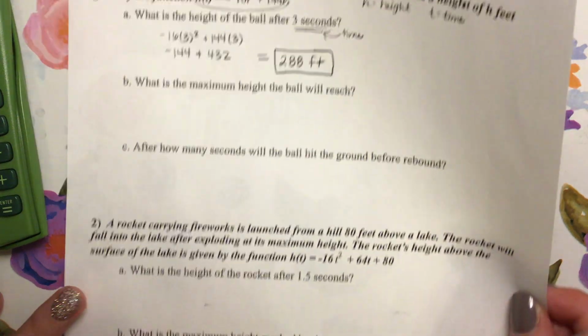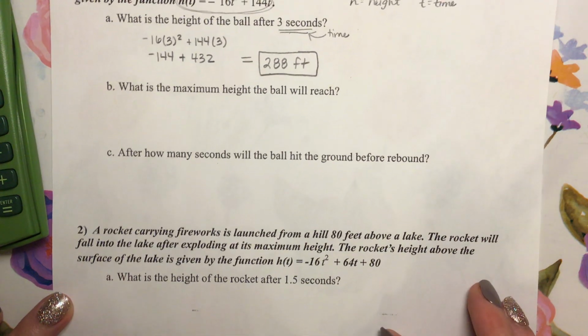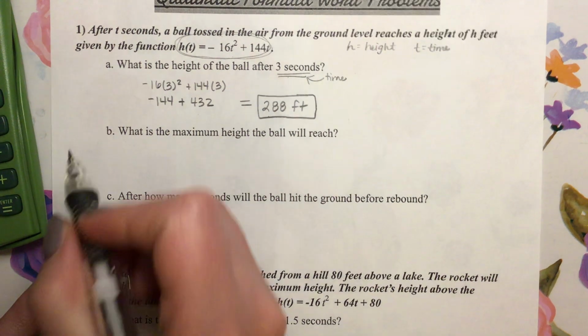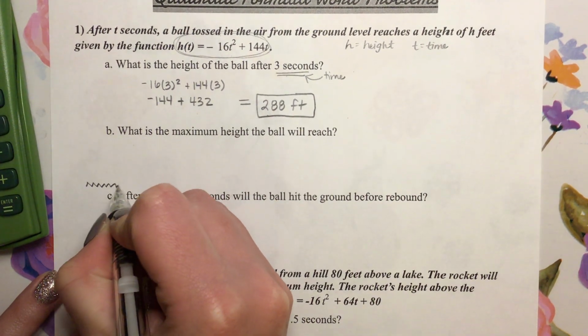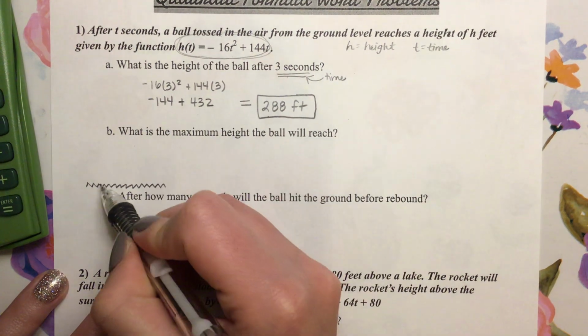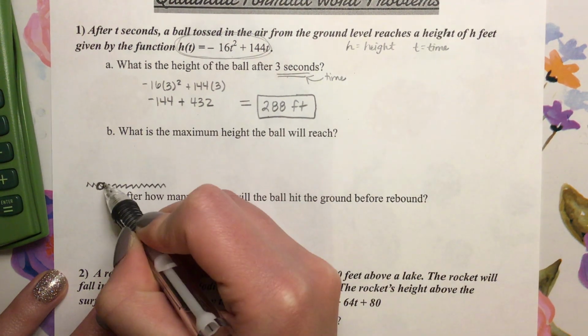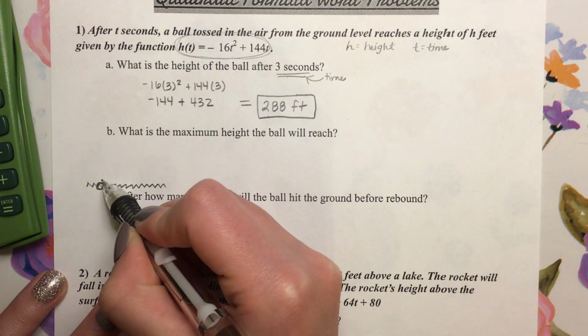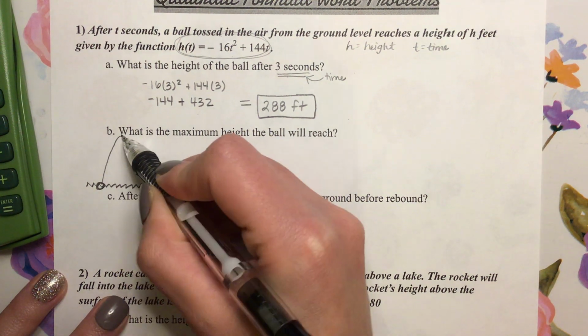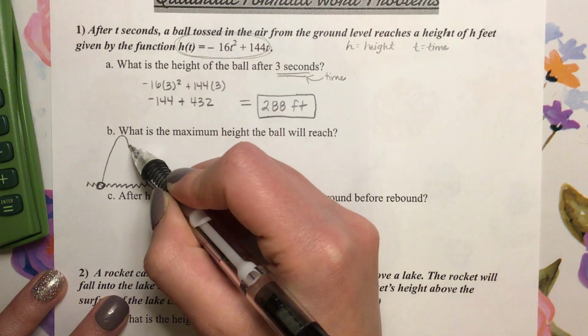Now next it says, what is the maximum height that the ball will reach? So what I want you to think about is this. So we've got the ground right here. This is the ground. And let's say the ball starts here, and then it gets thrown up into the air, and then, of course, it's going to reach a certain point, and then it's going to start coming back down.